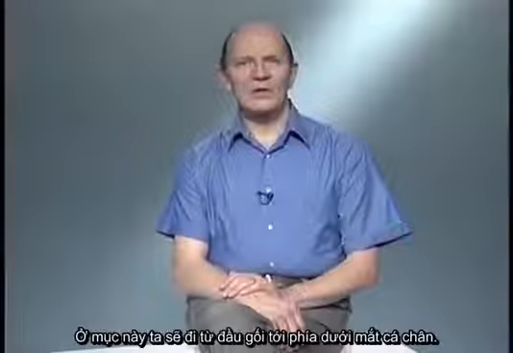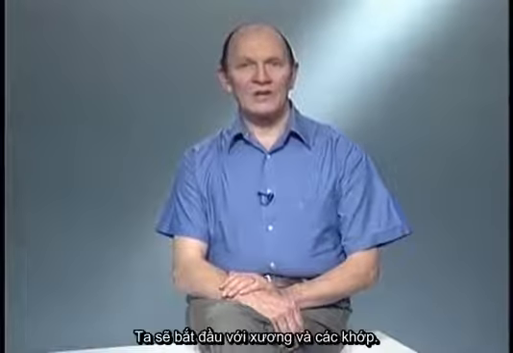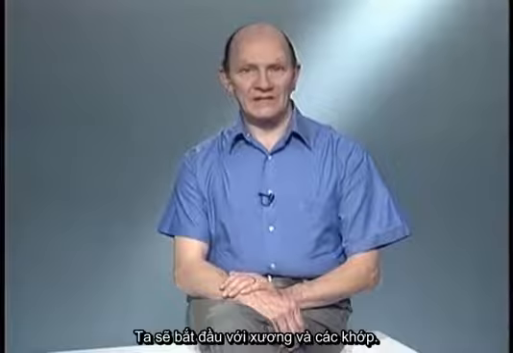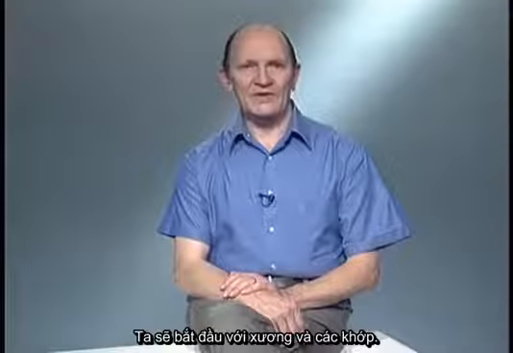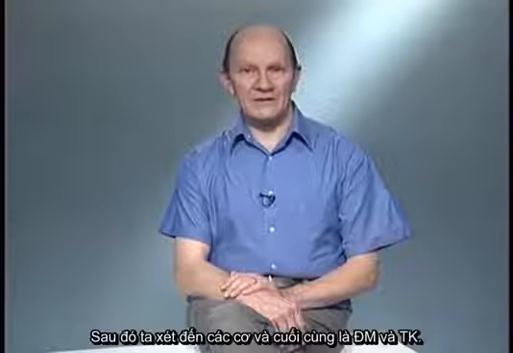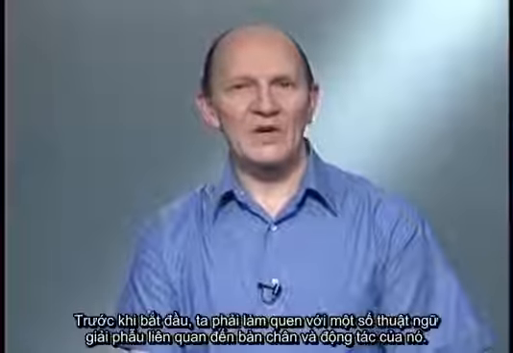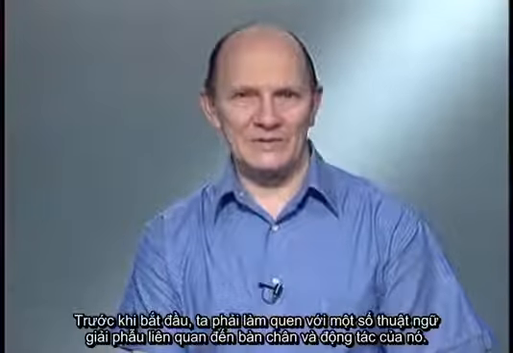In this section, we'll go from the knee to a little below the ankle. We'll start by looking at the bones and the joints of the ankle region. Then we'll look at the muscles which produce movements at those joints. Lastly, we'll look at the blood vessels and nerves of the region. Before we start, we need to understand the meaning of some anatomic terms regarding the foot and its movements.